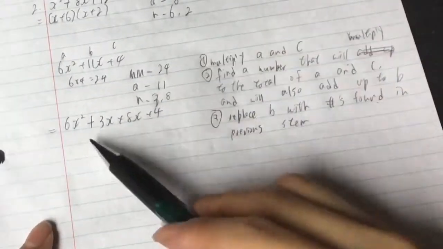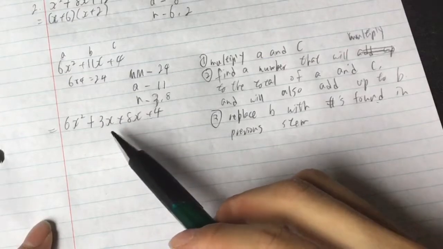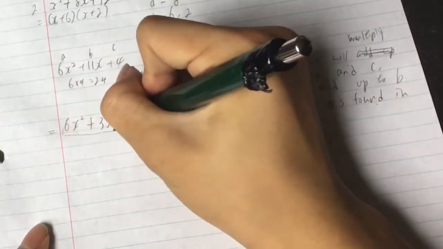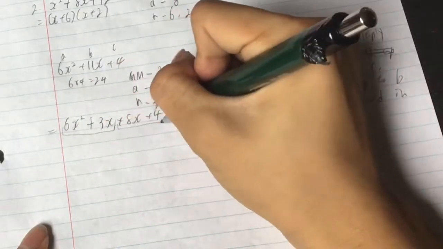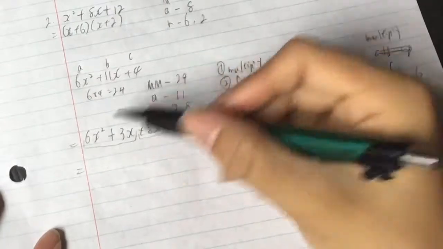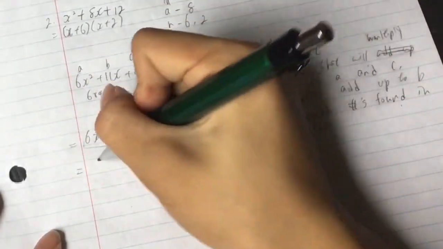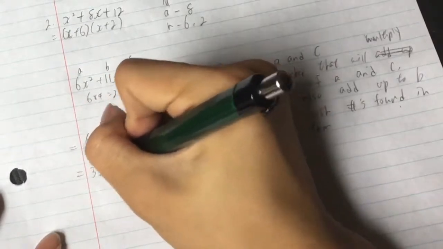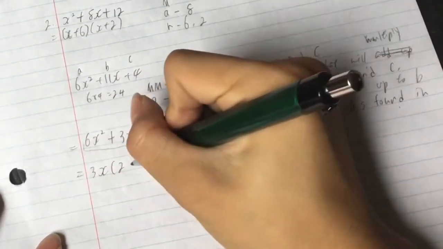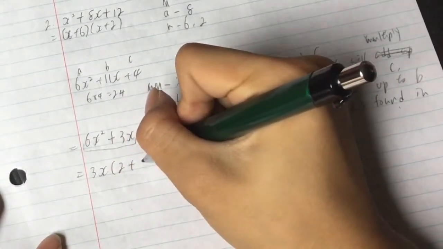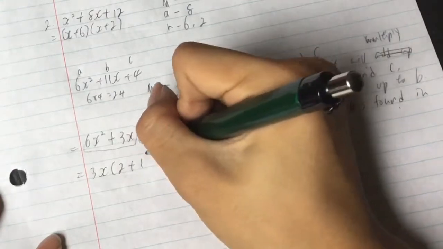And now you will just factor by grouping. So these two will make a group, and these two will make a group. You find the common factor of 6x squared and 3x, which would be 3x, giving 3x(2x plus 1).